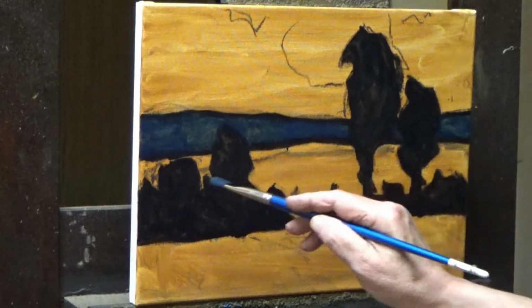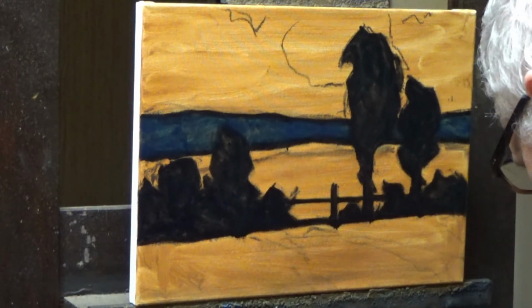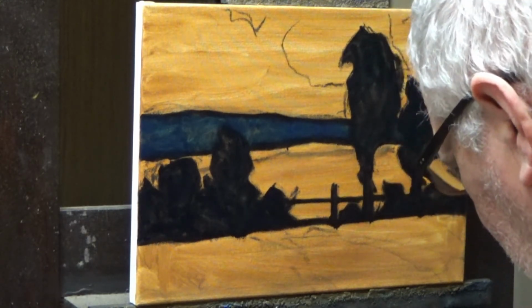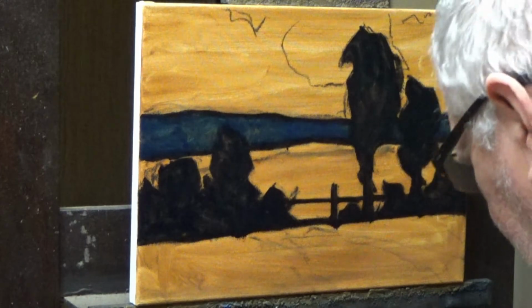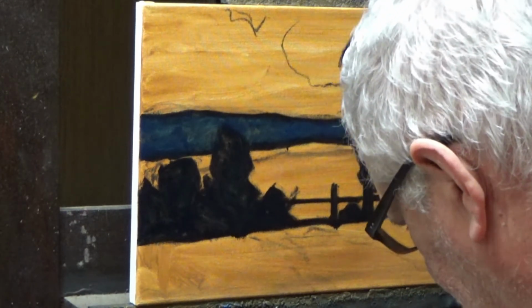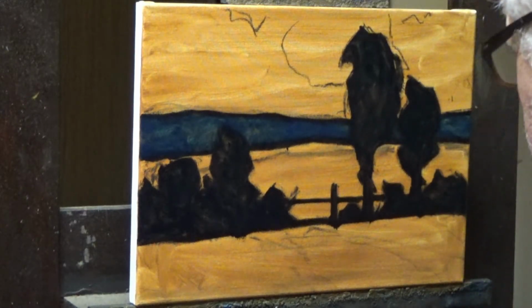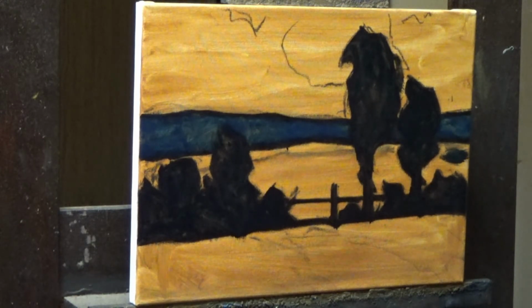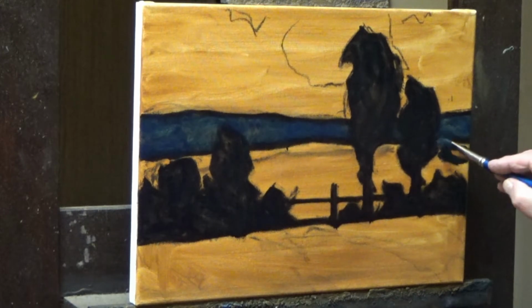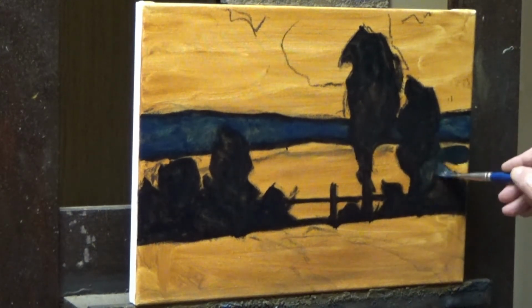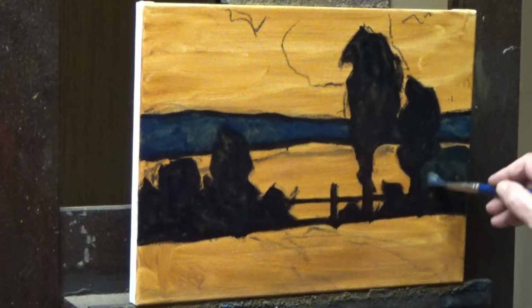Now this far shore, a little closer to us, I'm going to go with cobalt blue and just a little bit of burnt sienna. Now, I don't even know if you'll see this on camera, but at first glance, it looks very dark again. But it's not quite as dark as the burnt sienna and ultramarine in the foreground.